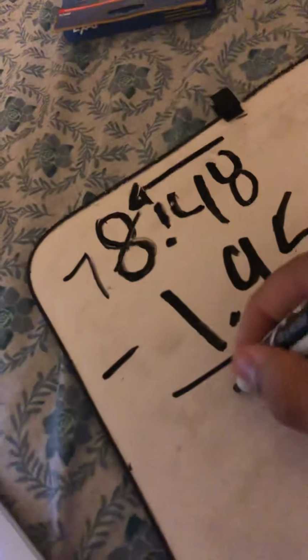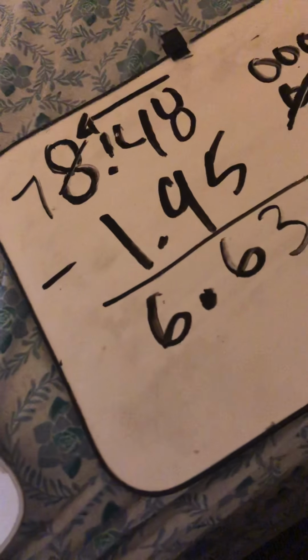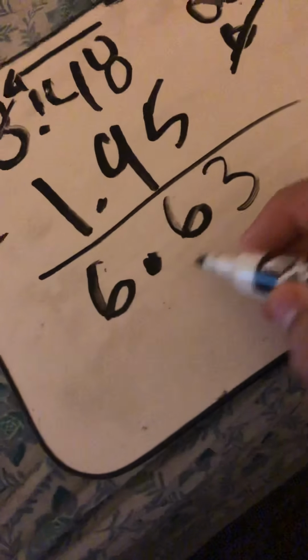Make sure you write your answer here. Make sure you put your decimal, and make sure they're all lined up. So your final answer, when you subtract 8.48 minus 1.95, is 6.63.